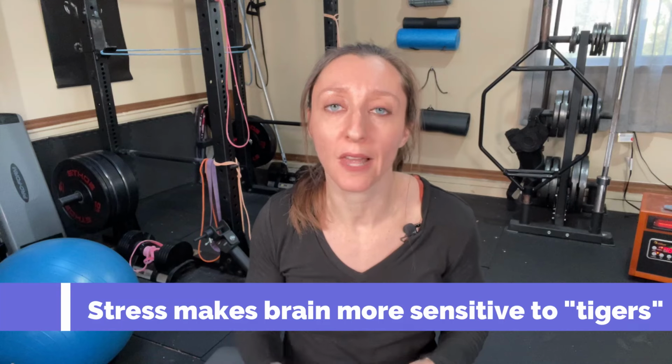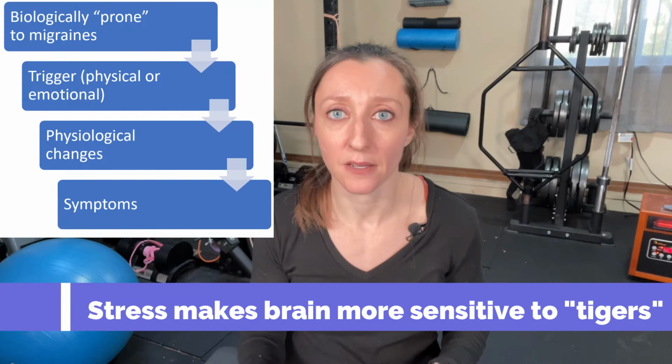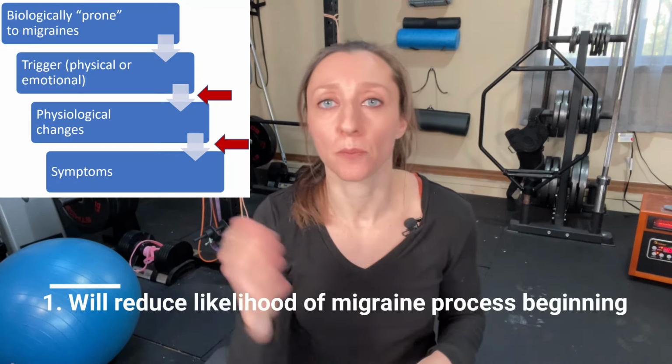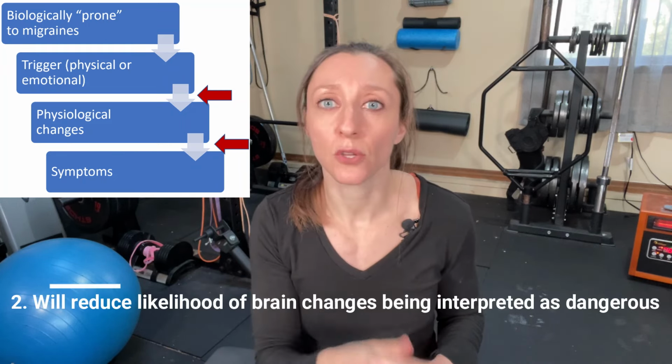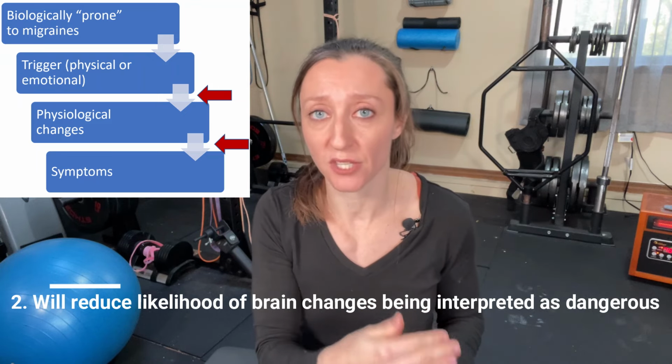But ultimately, stress puts your body into this hyper alert or extra sensitive state. When it's in an extra sensitive state, it's much more likely to fall into that cascade of responses we see when someone has a migraine. So by doing things that can help balance your brain's response to stress, you can reduce the likelihood that your brain's gonna jump into that cycle, and you can reduce the likelihood that your brain is going to interpret any changes that do happen as pain or dizziness.